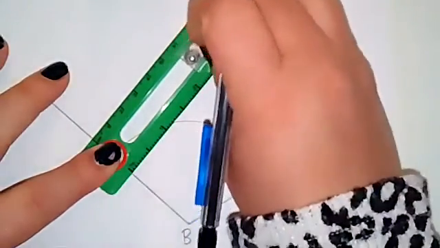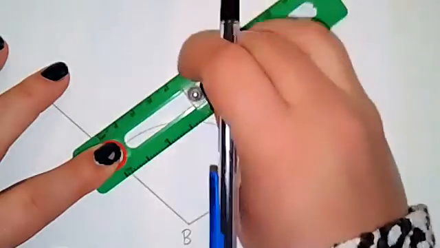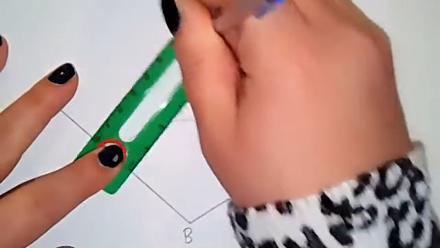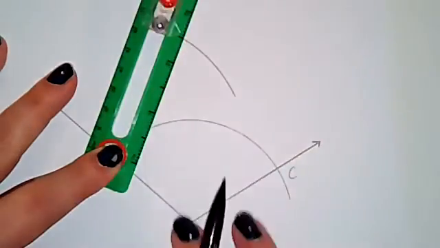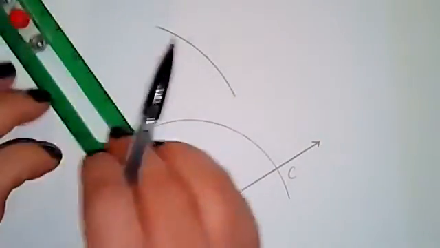I'm going to move mine out a little bit because it looks like now they may not even intersect each other. So I'm just going to bring mine out a little bit. I'll draw a nice little arc here. Okay, keep in mind where your end goal is. You want to make sure that that arc looks like it will actually pass through the middle.